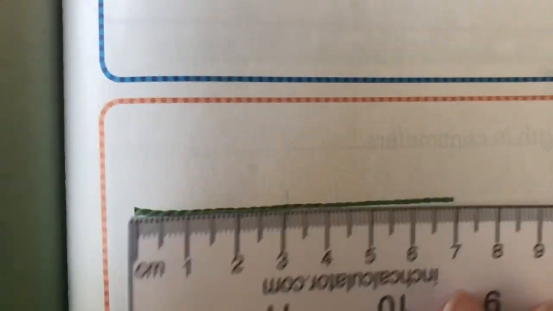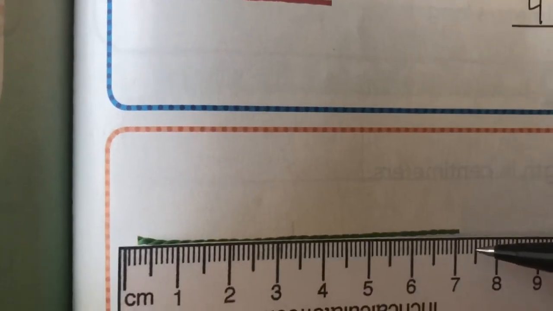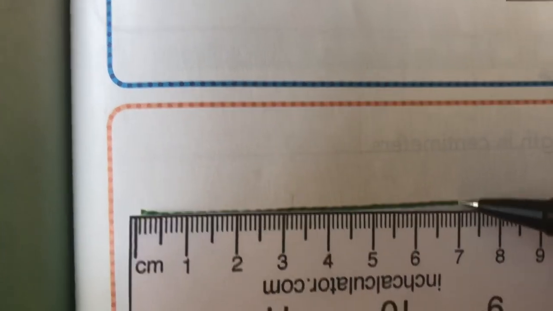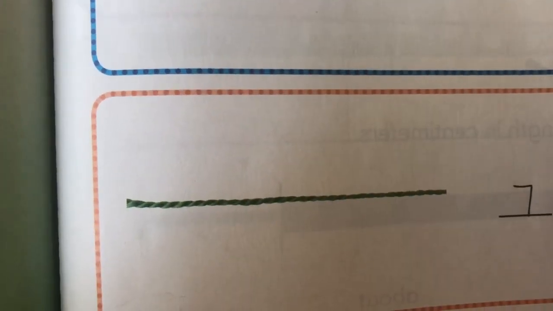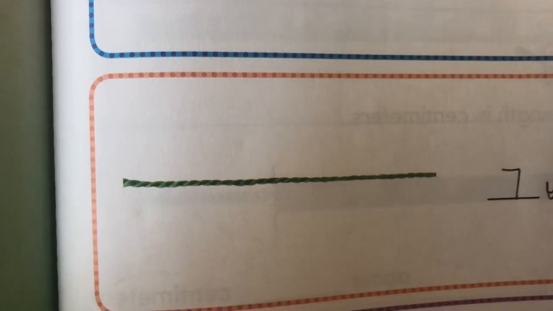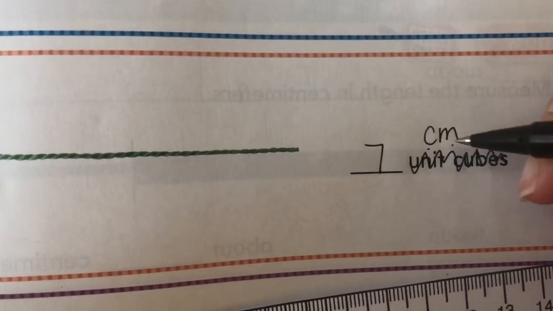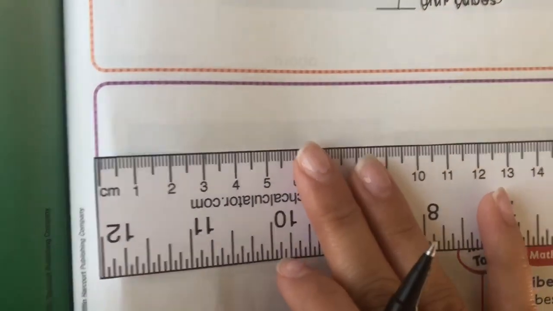Okay, I just hit it with my finger, but it lands right about there. 7 centimeters long. Okay, 7. We do cm to represent centimeters long. Okay, that's our unit.